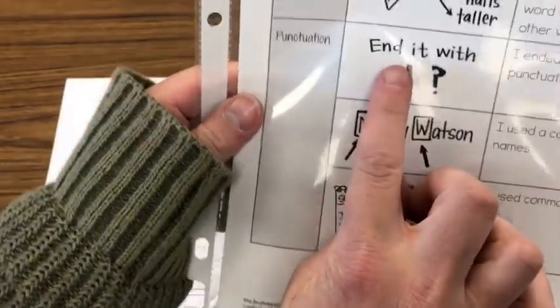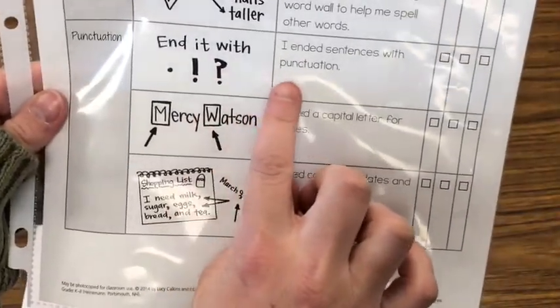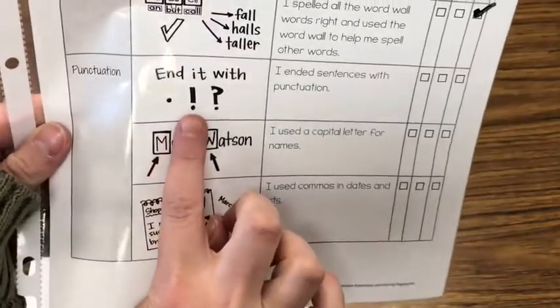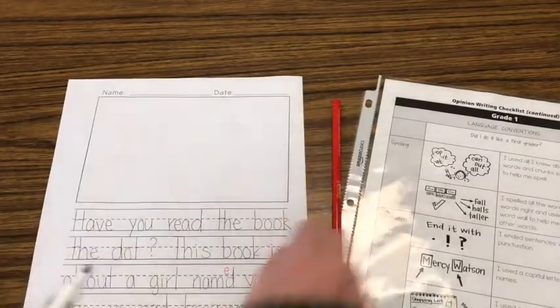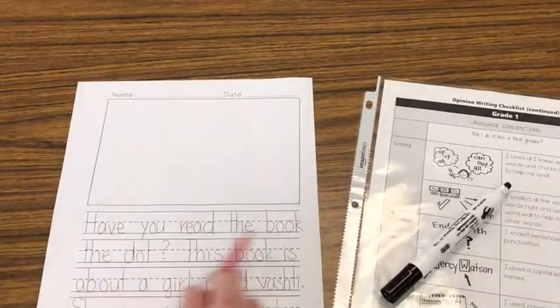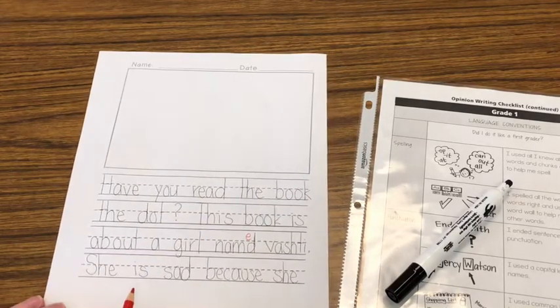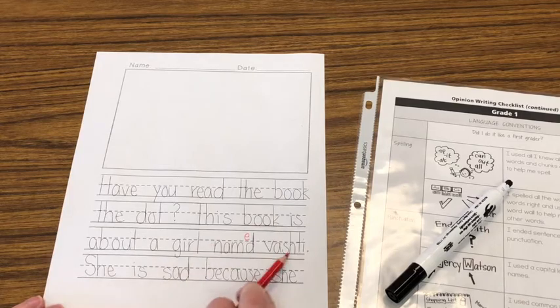So next I'm gonna use the punctuation part of my checklist. It says, I ended sentences with punctuation: periods, exclamation points, and question marks. Let's see here. Have you read the book, The Dot? Here's a question mark. That's right. This book is about a girl named Vashti.